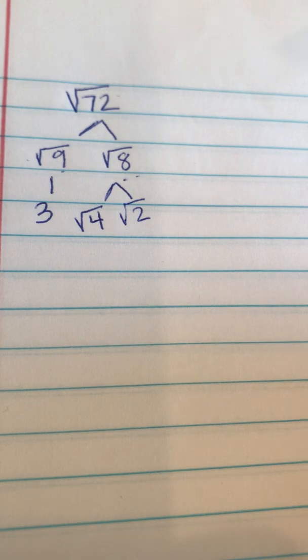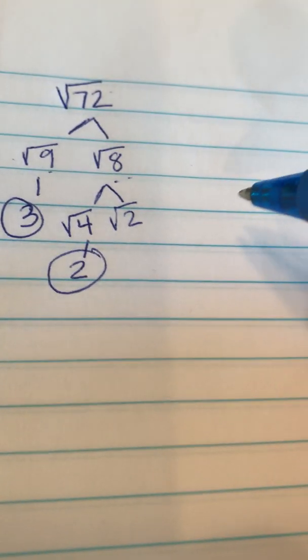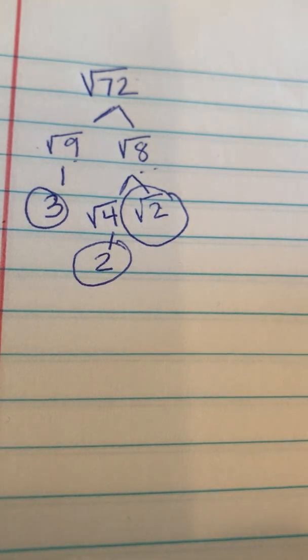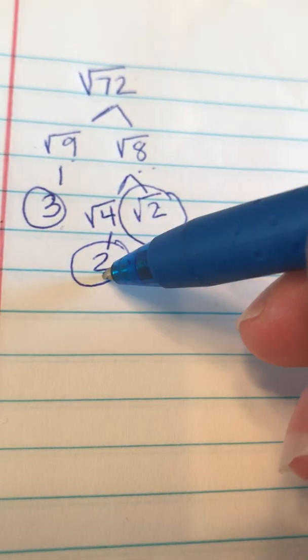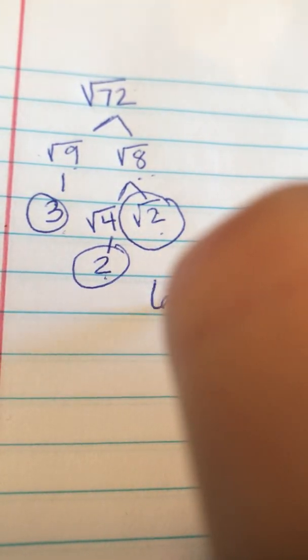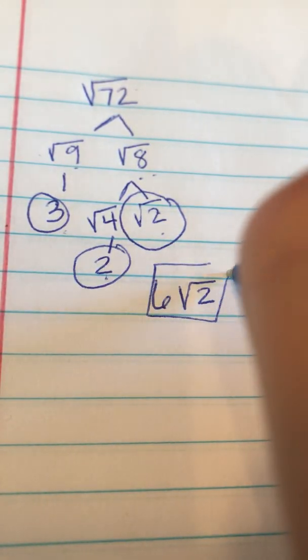The square root of 8 can be broken down into the square root of 4 times the square root of 2. The square root of 2, I'm going to circle that because I'm done with that one. The square root of 4 is just 2, and I'm going to circle that because I'm done with that one. And I cannot simplify the square root of 2 down anymore into a whole number, so I'm going to circle that one. Now I'm going to multiply everything together. 3 times 2 is 6, and then 6 times the square root of 2 is just written as 6 times the square root of 2.